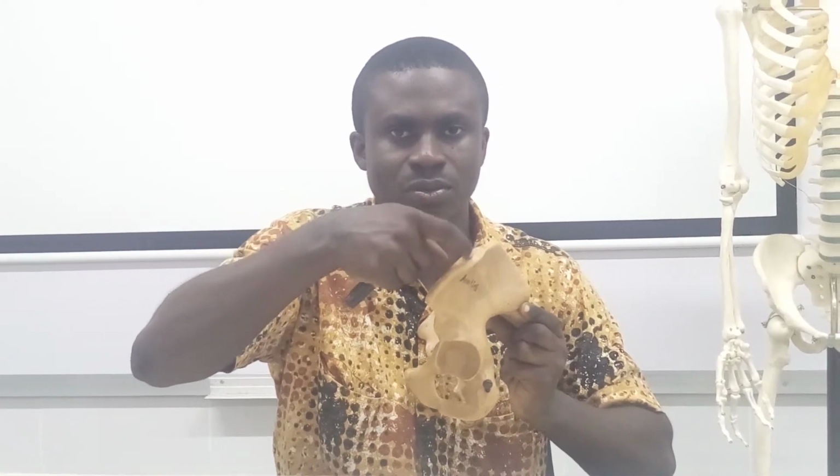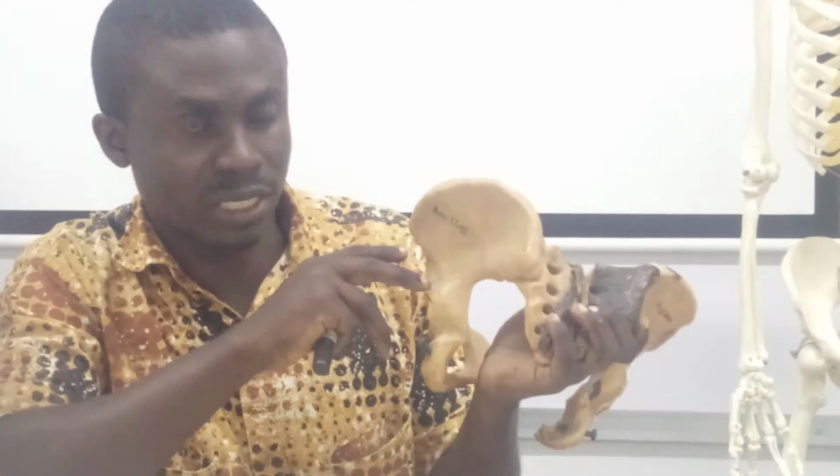Now, as you run your finger distally, this iliac crest is interrupted with a projection, and that is what we call the tubercle of the iliac crest, or simply the iliac tubercle. Now, as we move distally, as we saw the anterior superior iliac spine, we also find what we call the posterior superior and then posterior inferior iliac spines, which are not very prominent here. You find those spines as well.